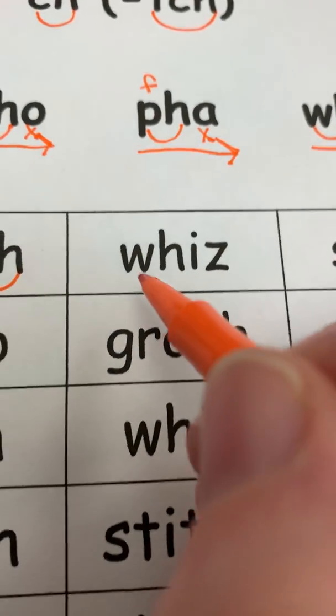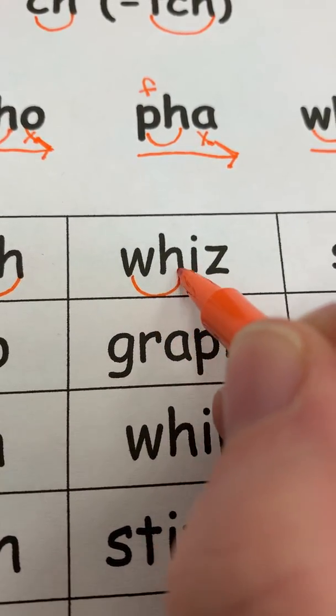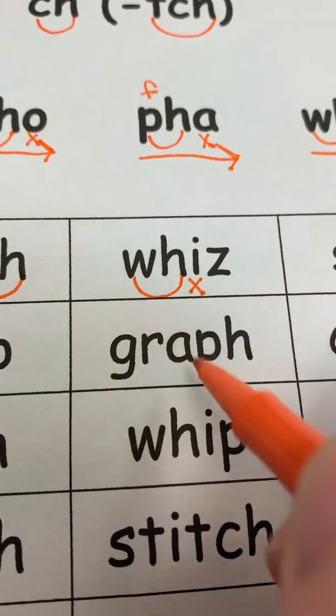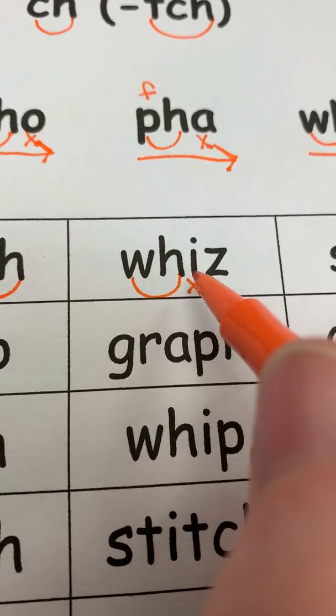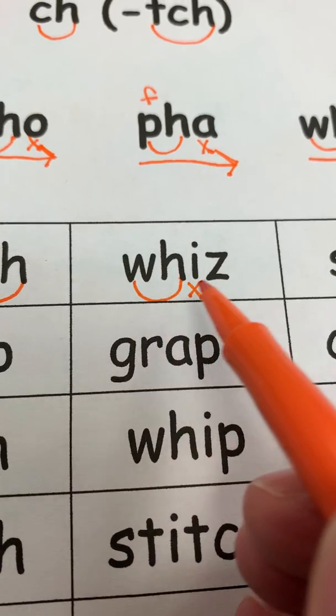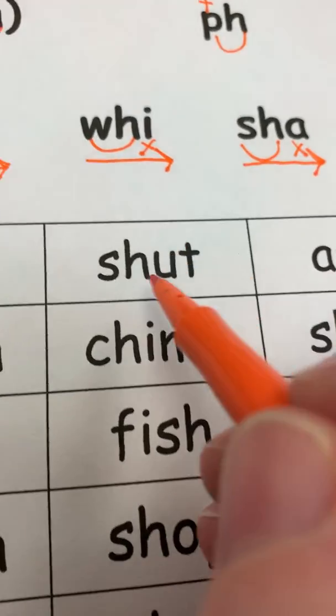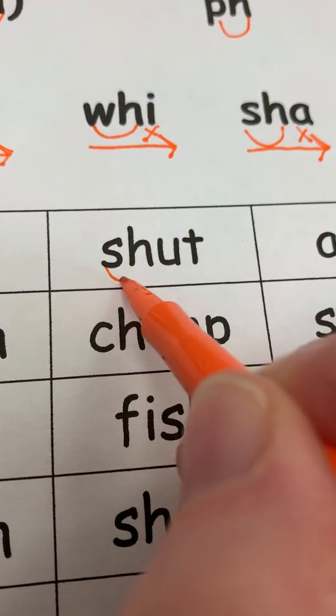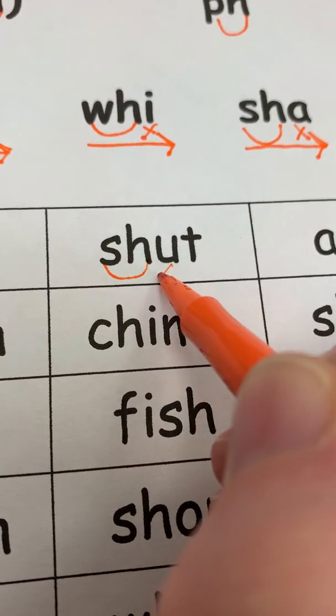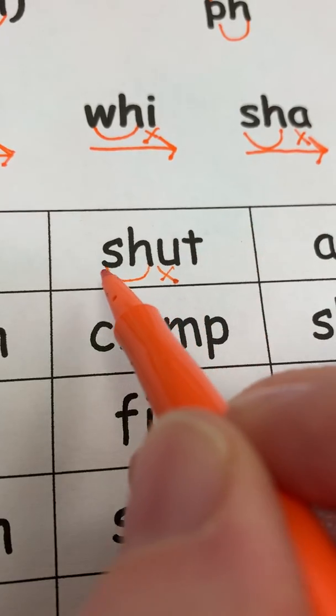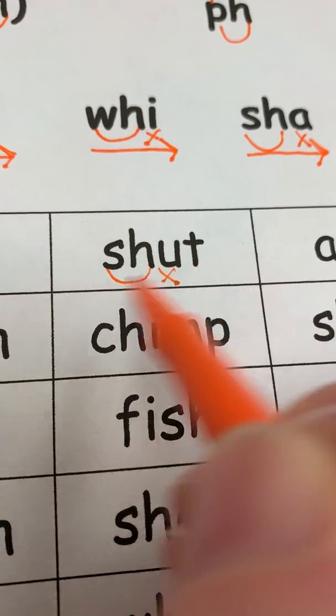Next word has a W-H, wh, and there's I. Let's slide those together and add on our ending sound, whiz, whiz. He is a whiz at math. Next word, S-H, sh. There's our short vowel U, let's slide it, shut, shut.